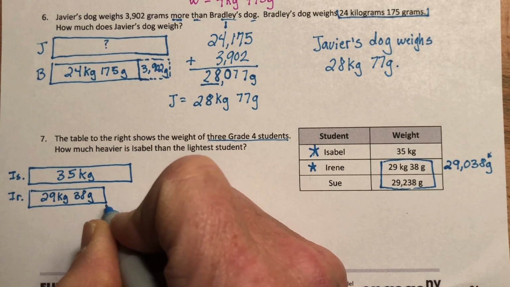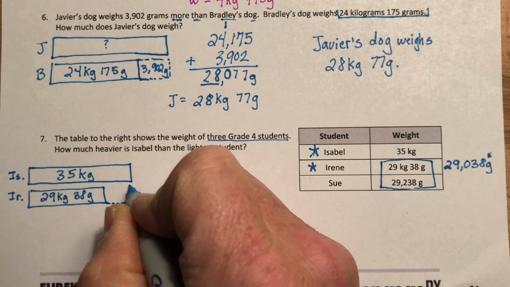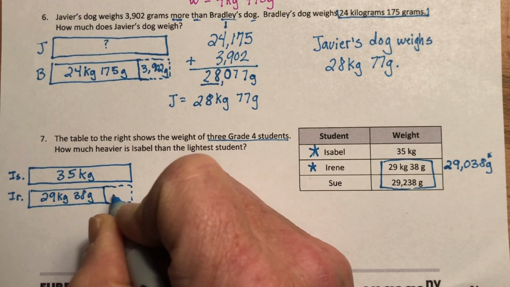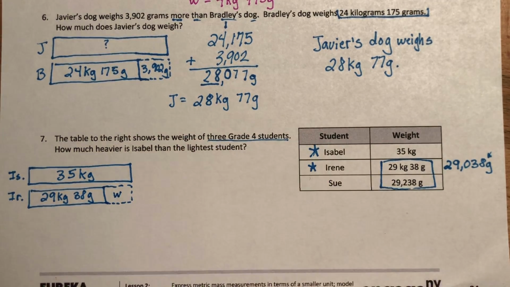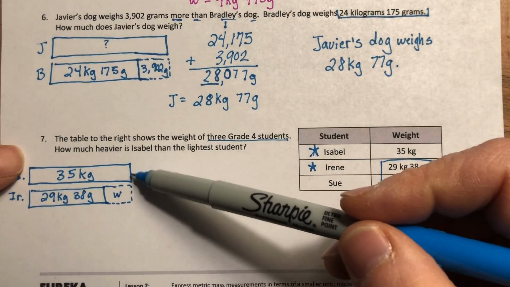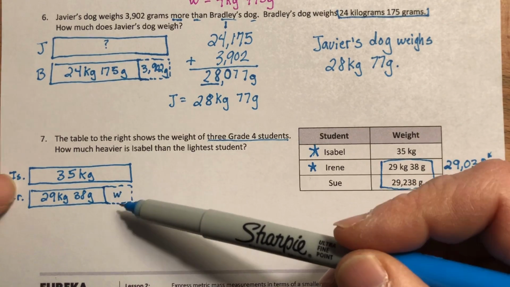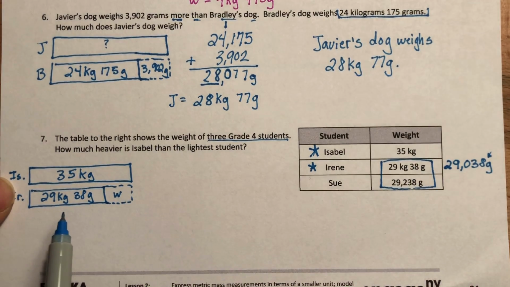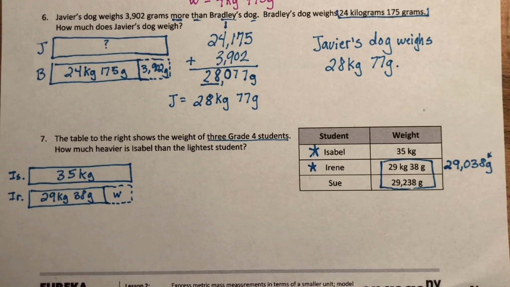So I gotta figure out this amount right here. I'll just call that a W for weight. I gotta figure out that weight right there. So what is the operation gonna be? We said it before. Here's her total amount. I gotta figure out how much more Isabel is than Irene. All right? So if you said subtract this amount from there, I think you're right. Let's give it a shot.